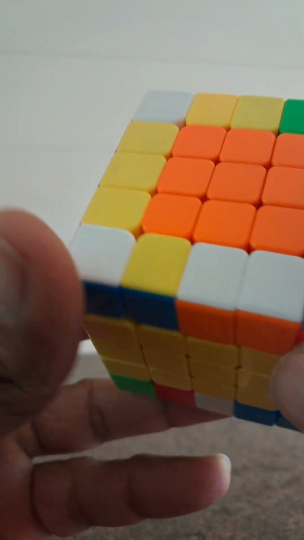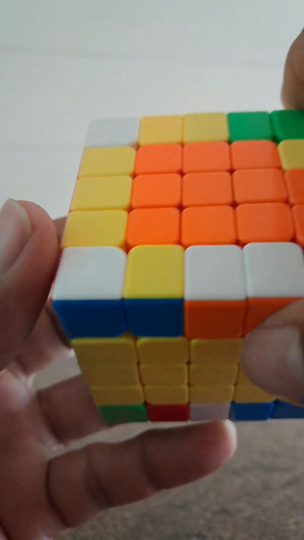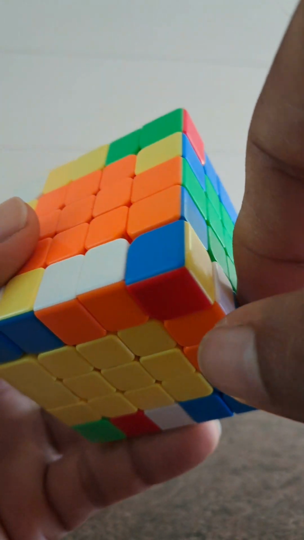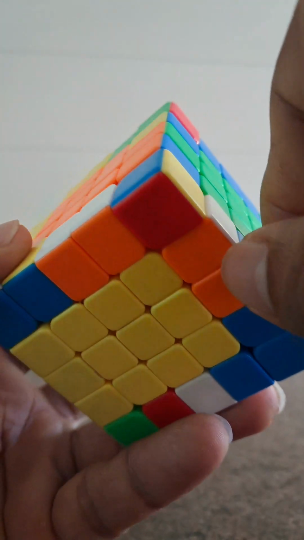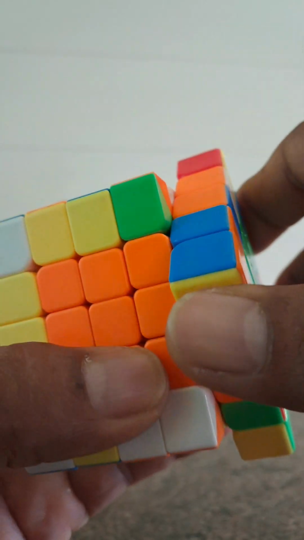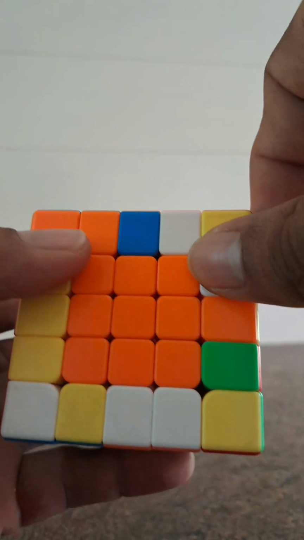Now we will solve other edge pieces. Now here we will find we have got two together. So we just need to identify the other one. So we can find it over here. We will bring it to the top, then we will bring it down. From here we will bring it to the top.